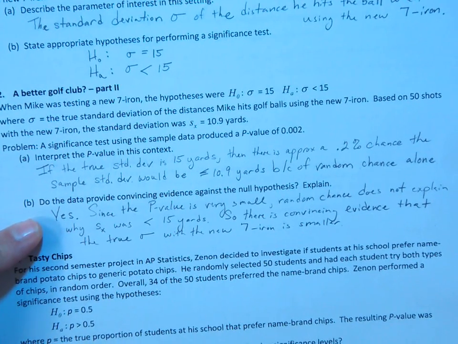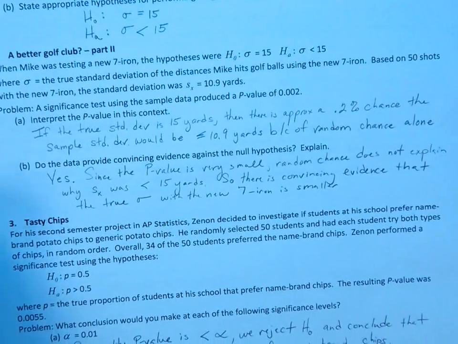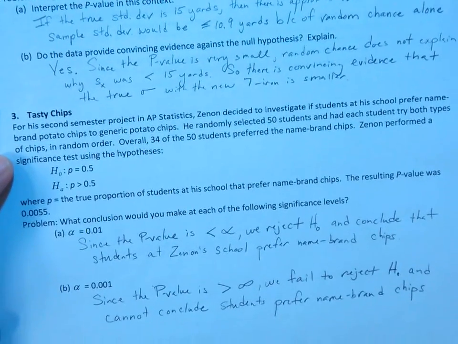So once again, yes, since the p-value is very small, random chance does not explain why S sub x was less than 15 yards. So there is convincing evidence that the true standard deviation with the new 7-iron is smaller. Moving along to tasty chips.